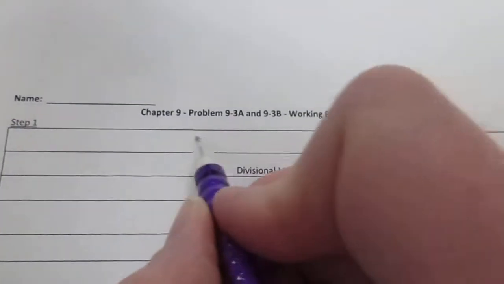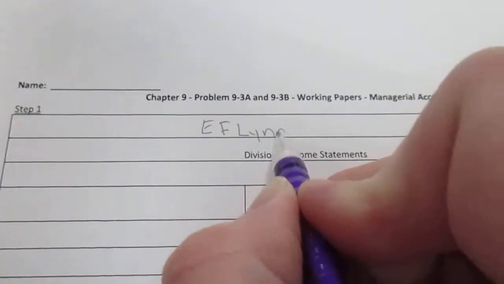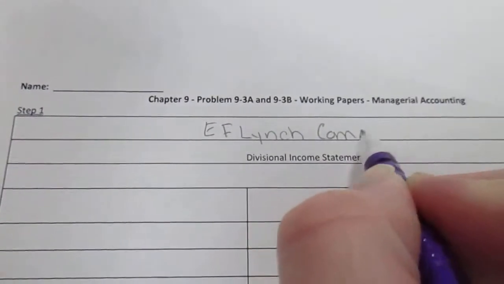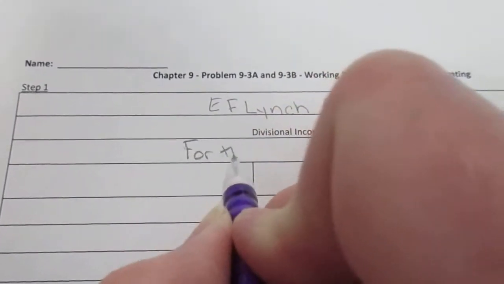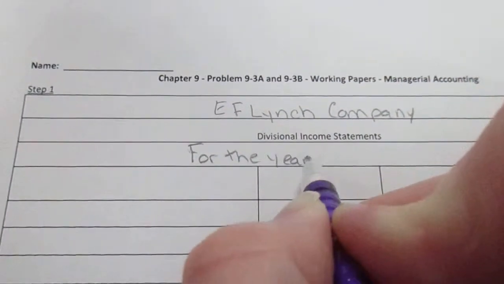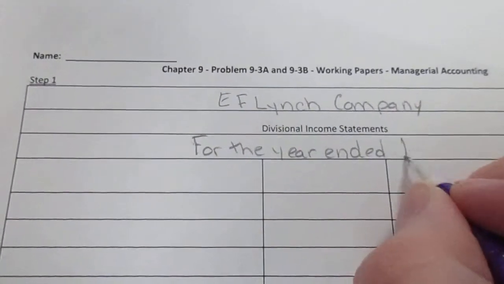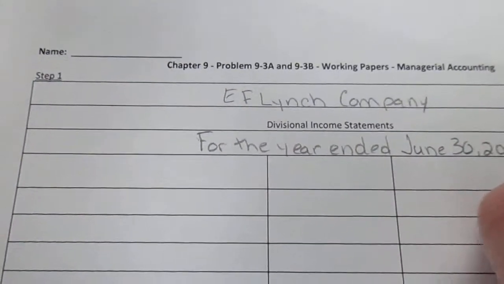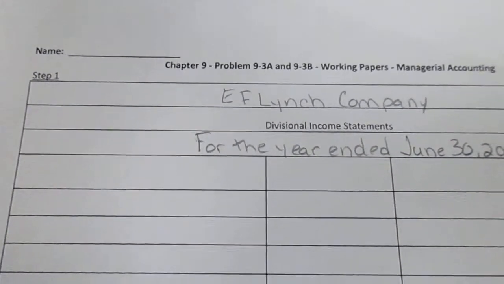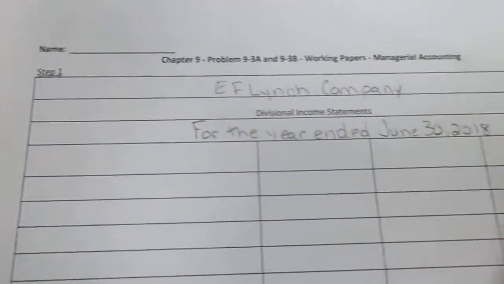So we're going to start with our company name, which is E.F. Lynch Company. For the year ended June 30th, 2018. So again, we're going to create a 3-column income statement.